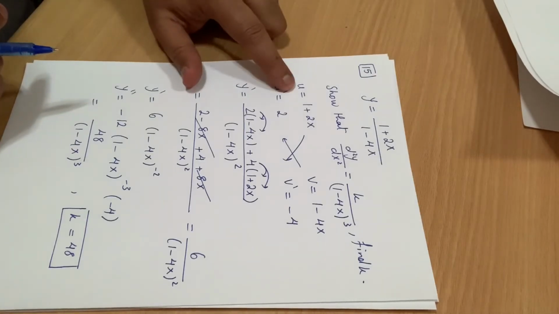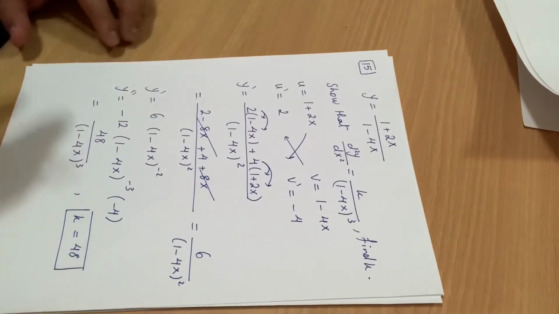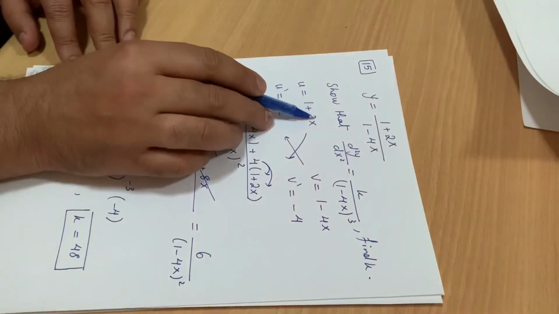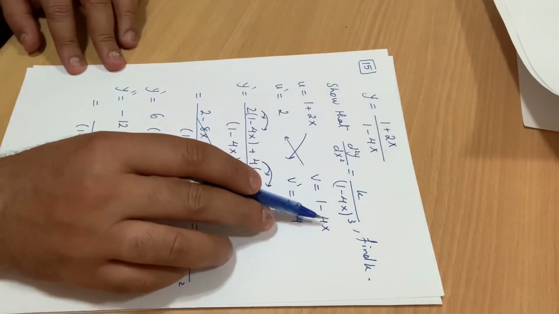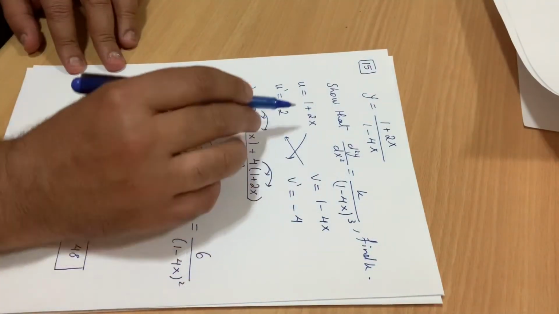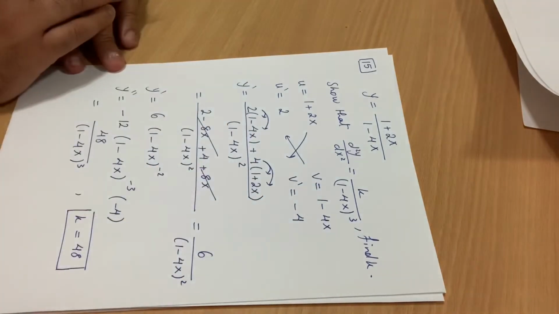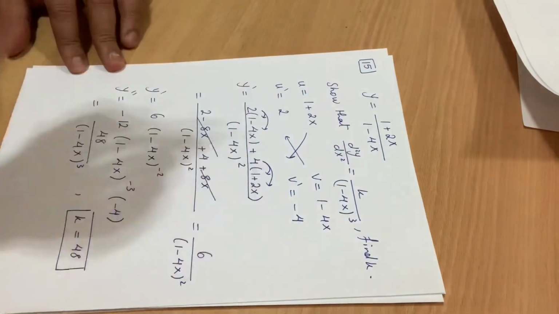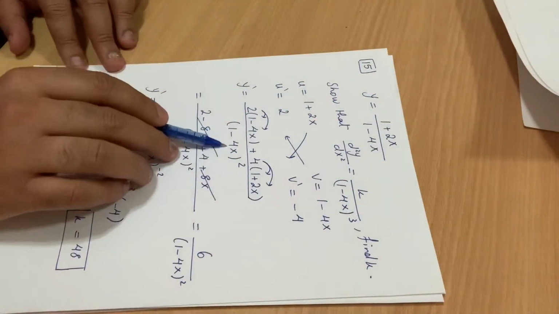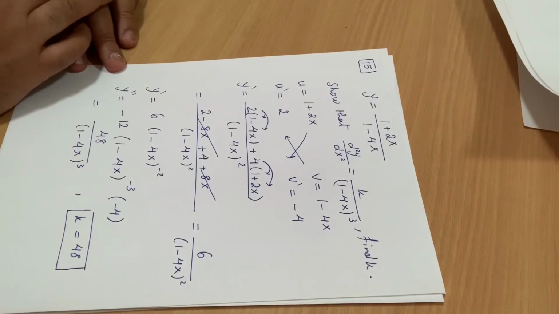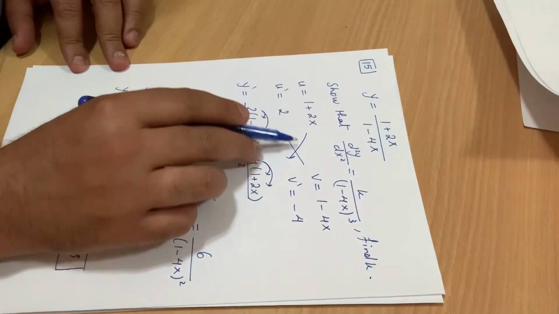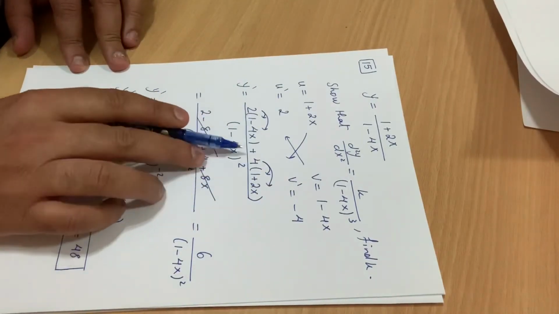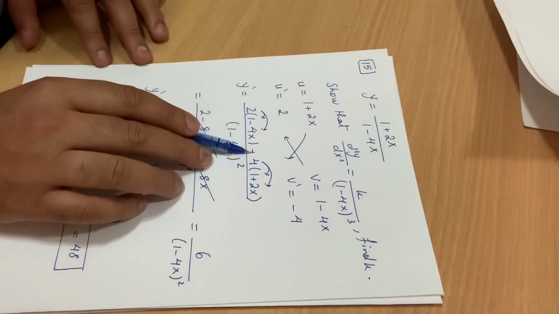Again, quotient rule. u is the numerator part, 1 plus 2x, and v is the denominator part, which is 1 minus 4x. The derivative of u, 1 plus 2x, is 2, and the derivative of v, 1 minus 4x, is negative 4. Then vu dash minus uv dash over v squared. Don't forget this rule. This is the quotient rule. Start with the denominator, 1 minus 4x to the power of 2. Then vu dash, 2 times 1 minus 4x, and then 1 plus 2x times negative 4. And remember, in the rule you have a negative, by the way, so negative times negative will make that positive.